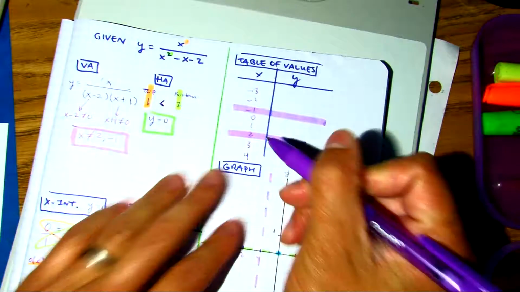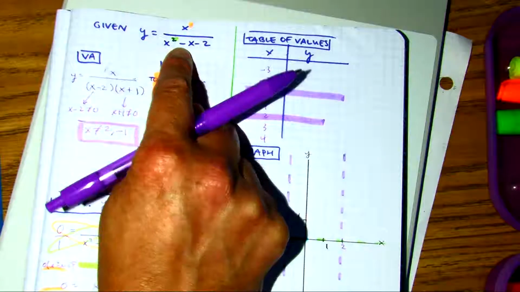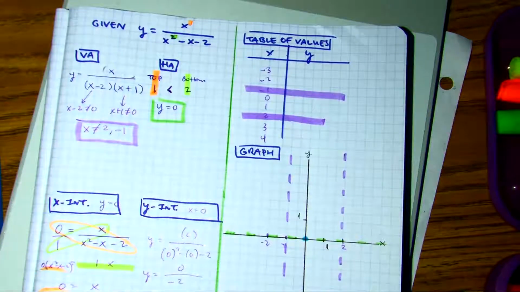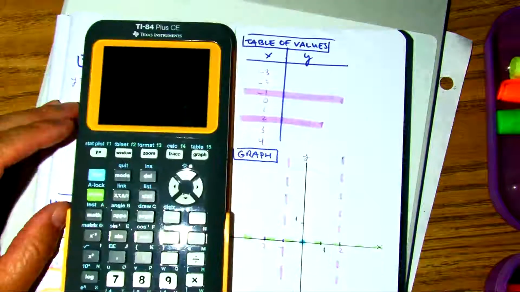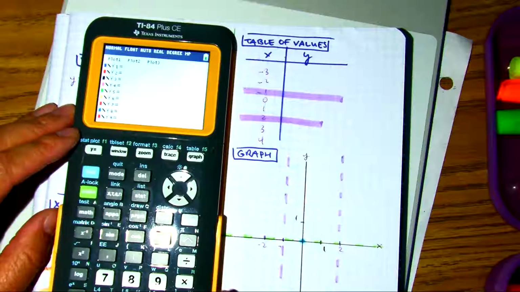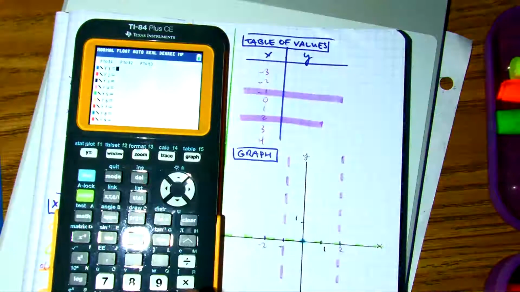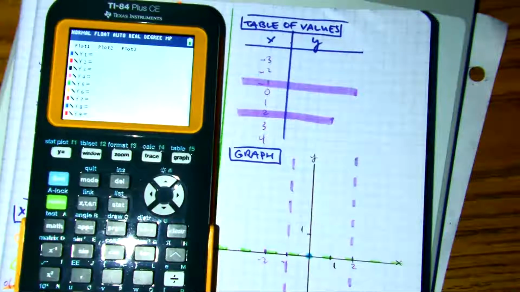Let's put that into our calculator. I'm going to put that into y equals, and I'm not going to press the button graph. I'm just going to use the table of values. We've been doing this for several days, and I see some students are still telling Mr. Ng my graph isn't showing up on here. And I already know what their mistake is. The mistake is they're not using, what symbol is that, class? Parentheses.